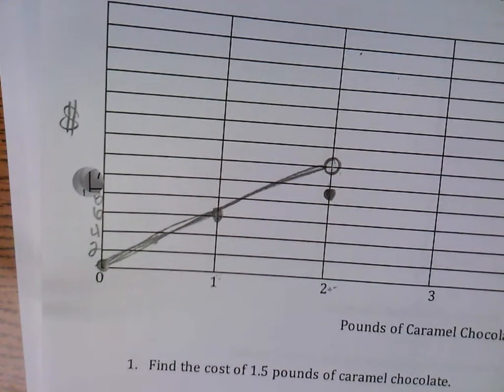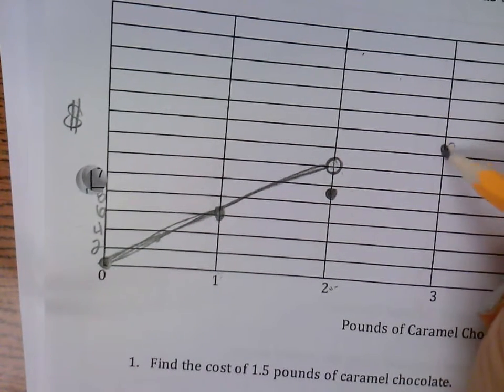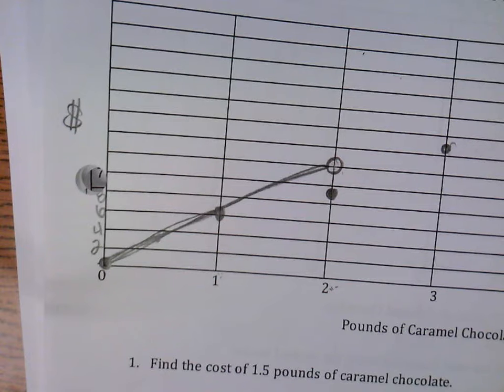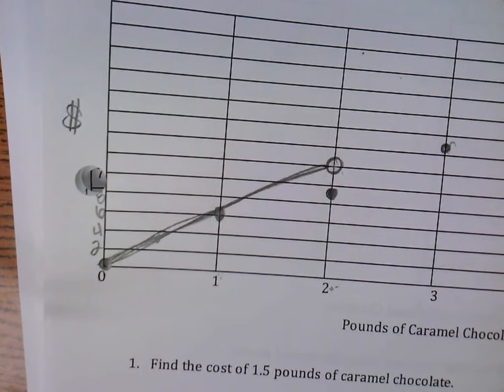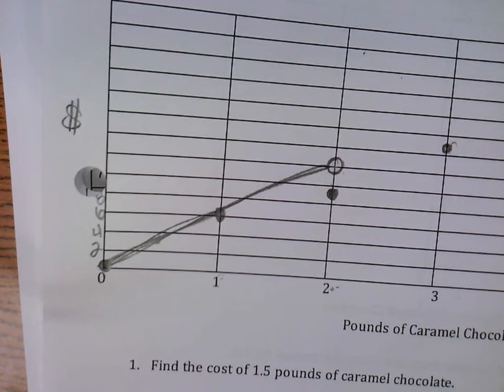And then what am I spending at 3? So for 3 pounds, I do 3 times 4.8, which is 14.40. So let's try to graph 14.40. And then what's 4 times 4.8? 19.20. So 19 is about there. 5 times 4.8 is 24. All right, so I made it.